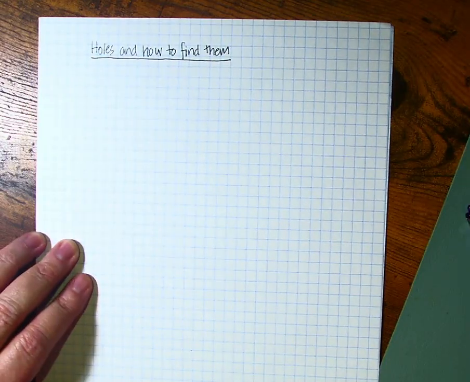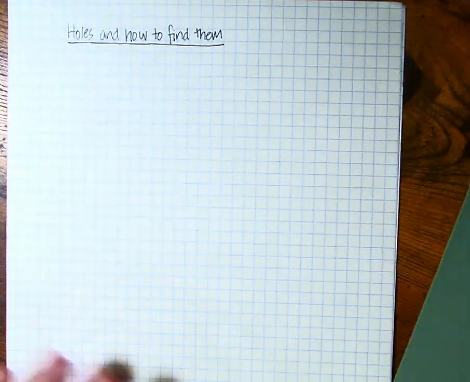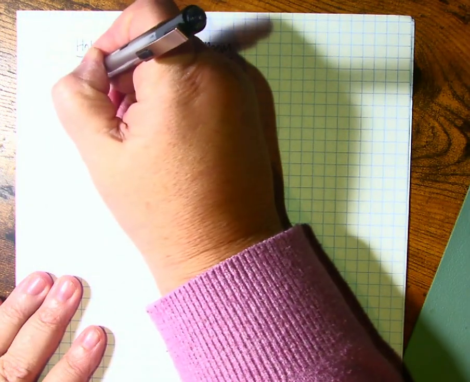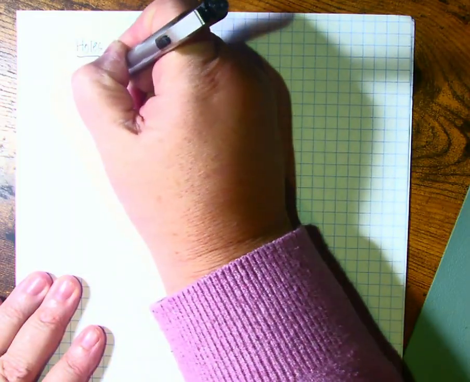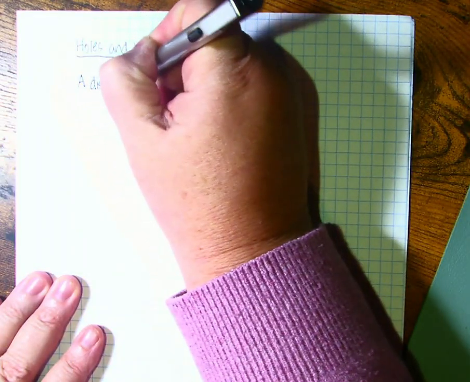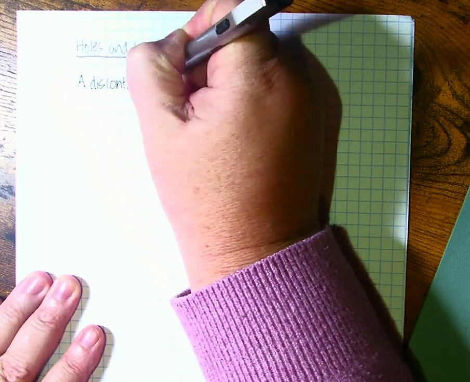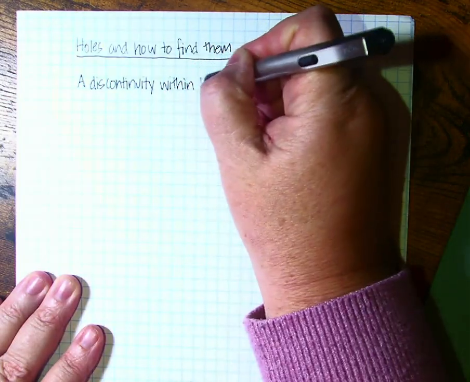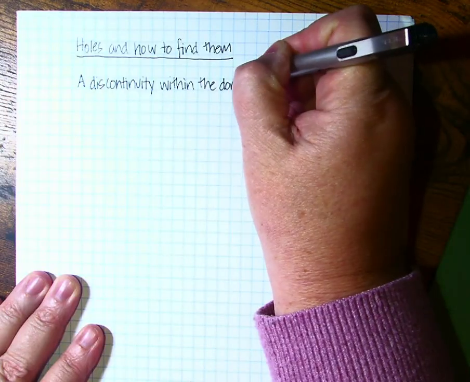All right, so holes are one of the concepts that we're going to look at in terms of our rational functions here. And while we've done asymptotes, vertical, horizontal, and slant or oblique asymptotes, as they're sometimes called, we have not talked about holes. Holes are in general a discontinuity. So they are a place within the domain of a function.